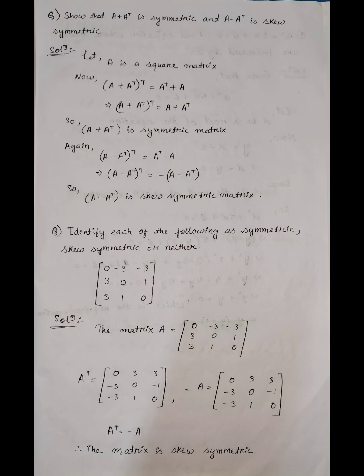So here, let us identify that the given matrix is symmetric, skew symmetric or neither. Let A be the matrix. So after finding the transpose of A and minus of A, we got that A transpose is equal to minus A. That means the given matrix is a skew symmetric matrix.